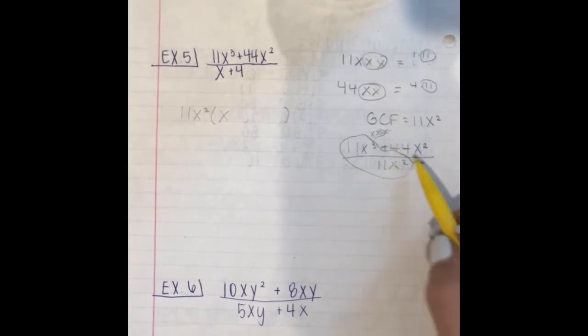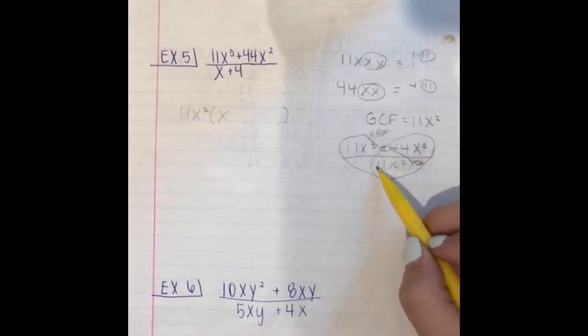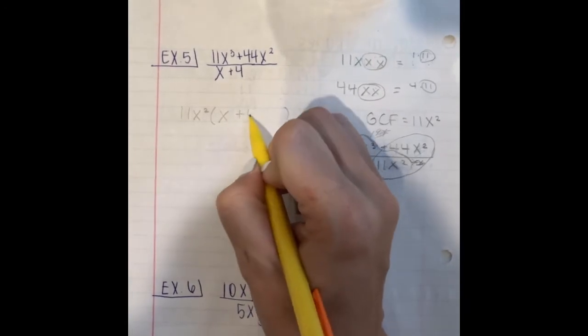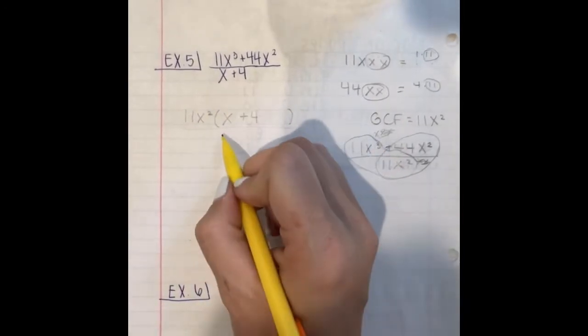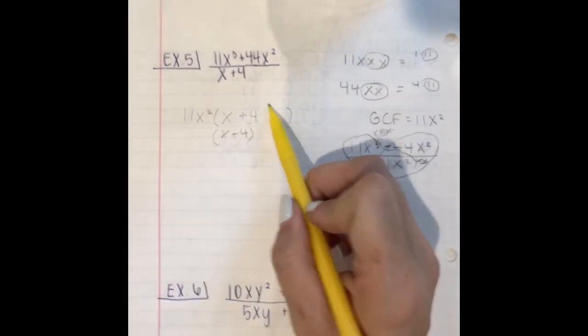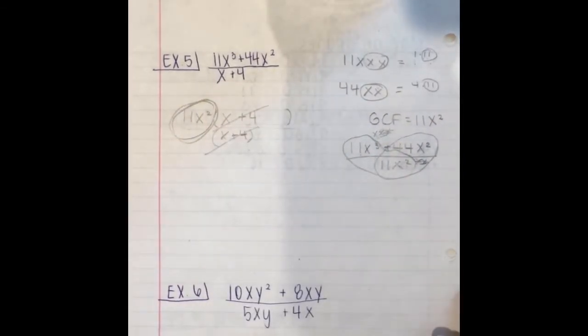And then 44x squared divided by 11x squared, your x squareds would cancel, and 44 divided by 11 would be plus 4. If you notice, that's what you have on bottom, okay? You have that x plus 4. So those two things would cancel out, leaving you just your 11x squared.